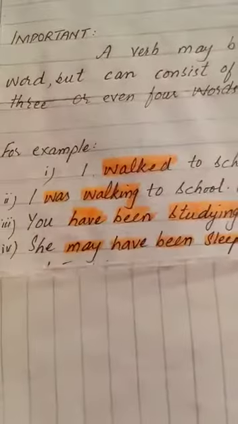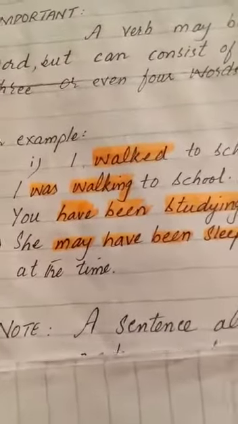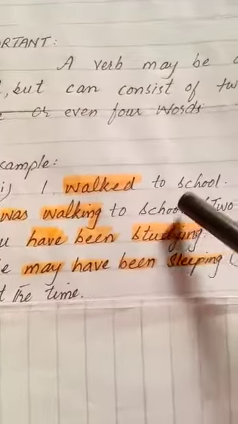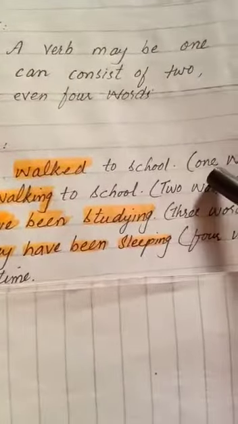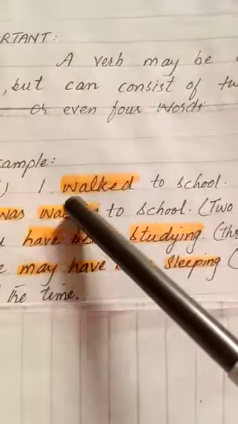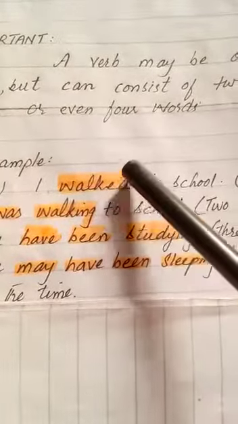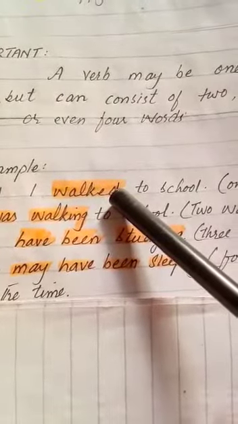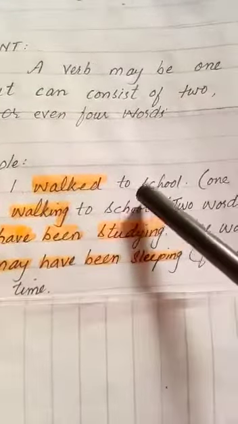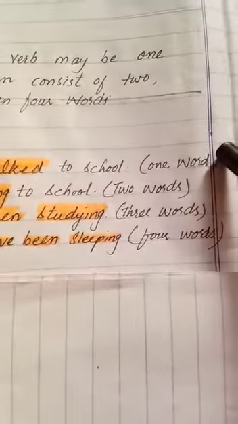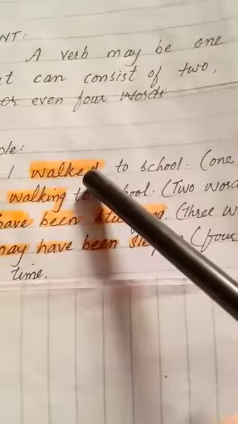I have written different examples for you. For example number 1 is: I walked to school. One word. In this sentence, you can see that walked is only one word which is used as a verb. I walked to school, that is a verb, and I have written in the bracket that one word as a verb is being used here.